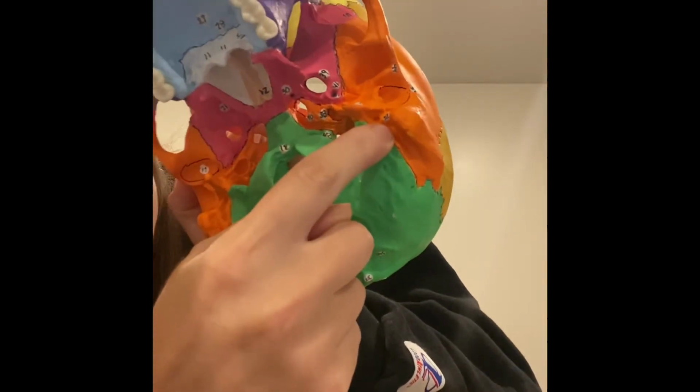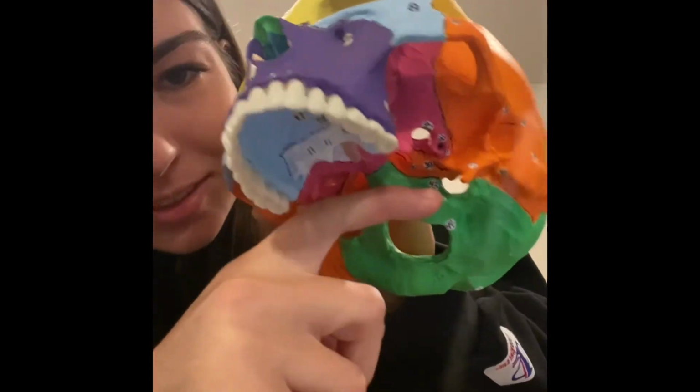Right in there. And then your jugular foramen is kind of the one that looks like a little bean, but it's 43, so it's going to be in here. And then foramen magnum is just your big circle in the middle.